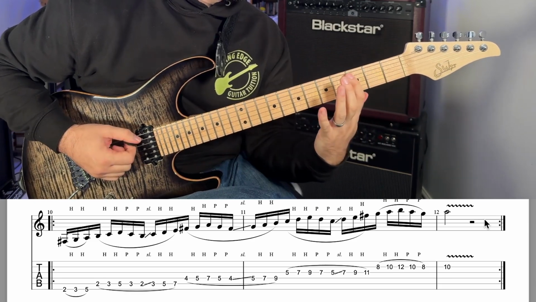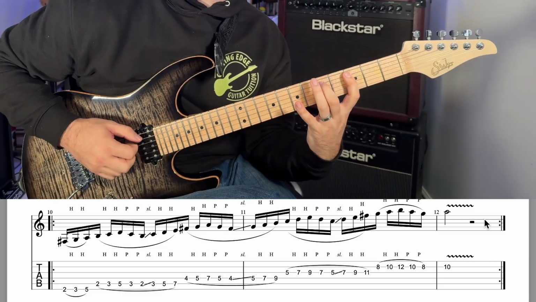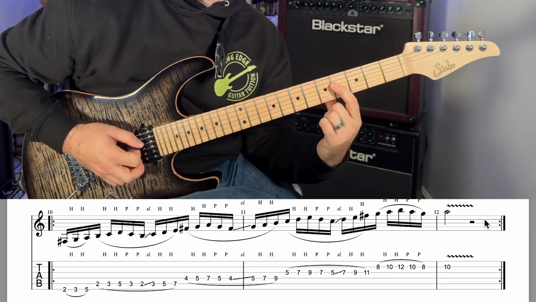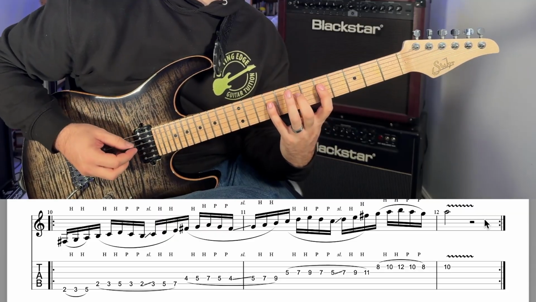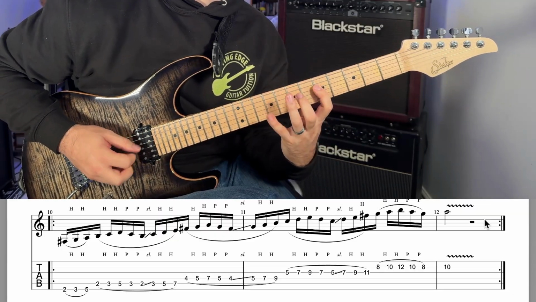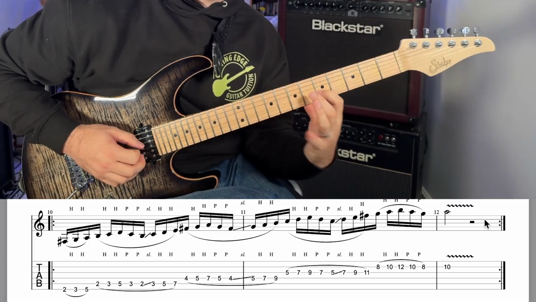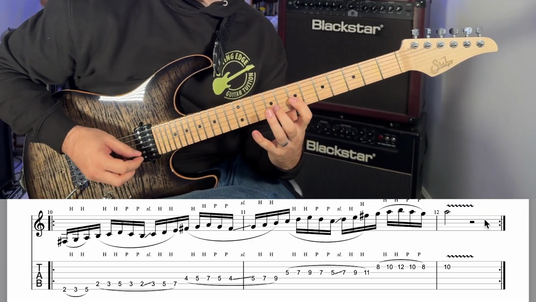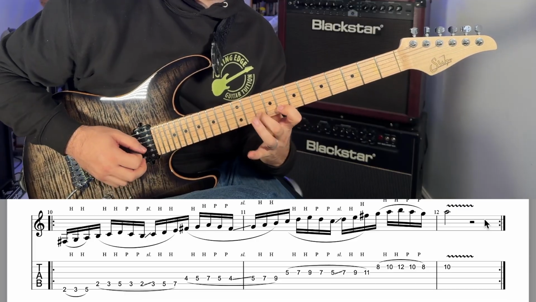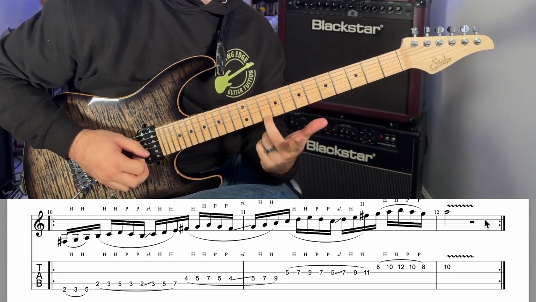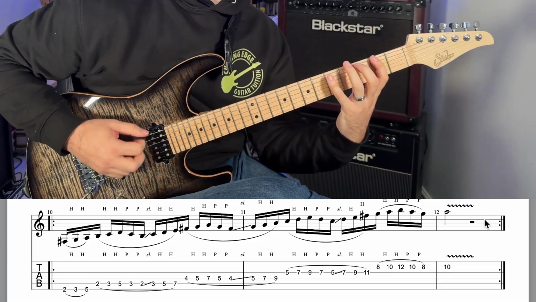Then what you're going to do is move into the next position and do this again, but on the 5th and 4th string. Then we'll move up a position and do the same pattern, but on the 4th and 3rd string. Then again, shift position and do it again on the G and B strings. Now I've finished that run there on an A root note, so you get this.